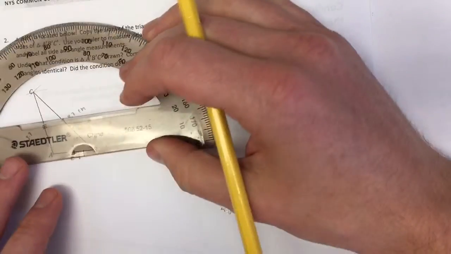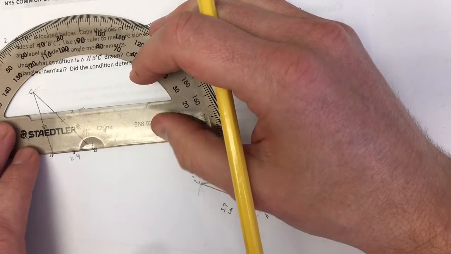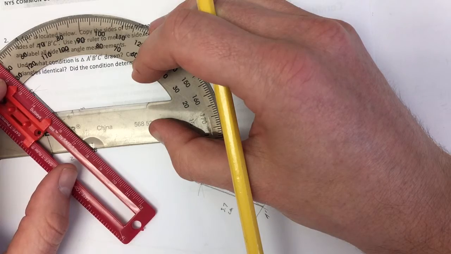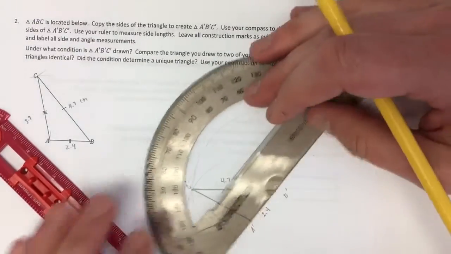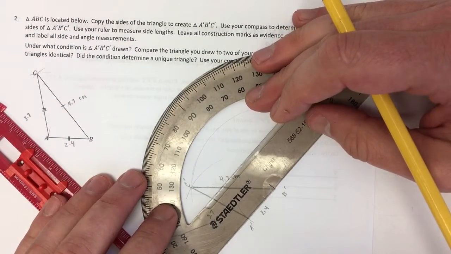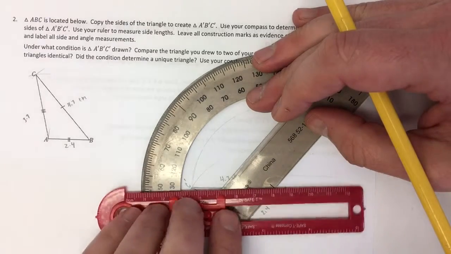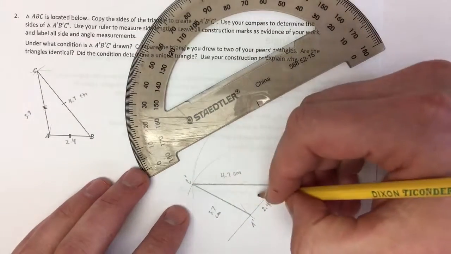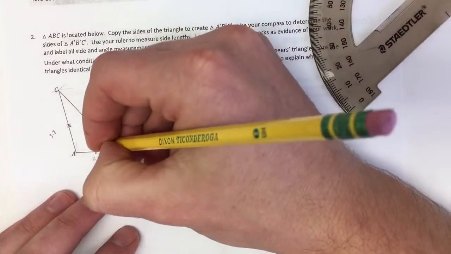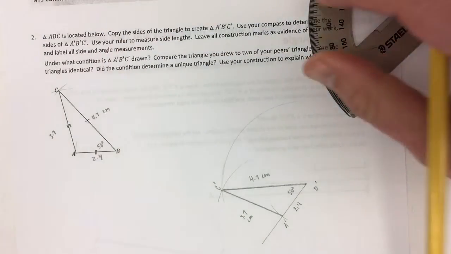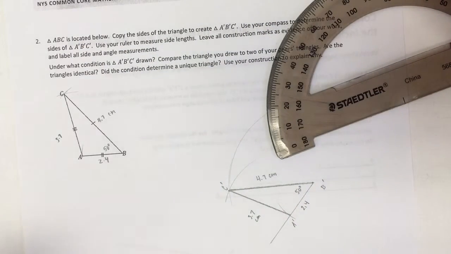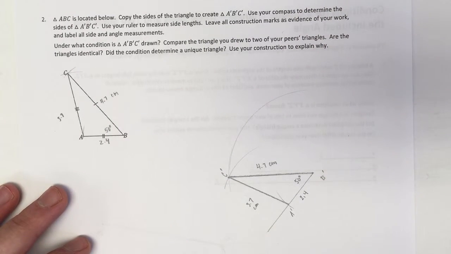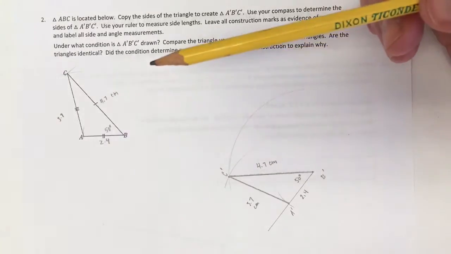The next thing you might want to do is measure some angles. And so I can see that measure of angle B is approximately 50 degrees. If I come down here, I look at this, the measure of angle B is approximately also 50 degrees. And so what you're seeing is that you end up with all three angles congruent and all three sides congruent, meaning that we do not have a different triangle at all. We actually have one that will lie directly on top.